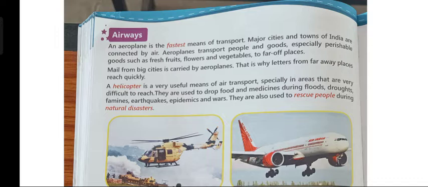Today, in this session, we will read about airways, waterways, and about communication. So, let us first read about airways. An aeroplane is the fastest means of transport. Major cities and towns of India are connected by air. Aeroplanes transport people and goods, especially perishable goods such as fresh fruits, flowers, and vegetables, to far off places. Mail from big cities is carried by aeroplanes. That is why letters from faraway places reach quickly.